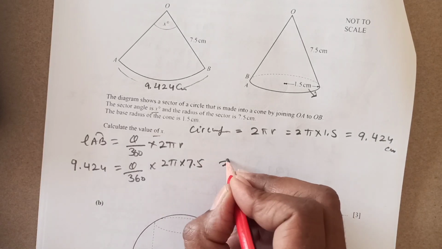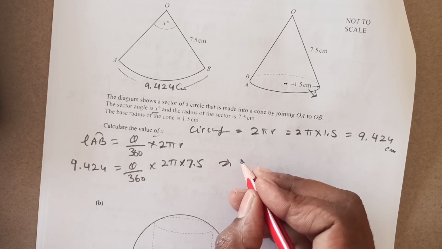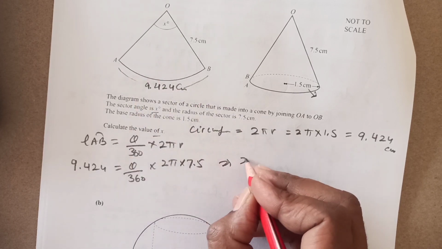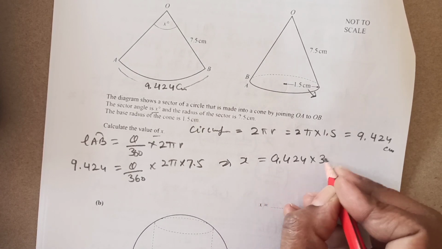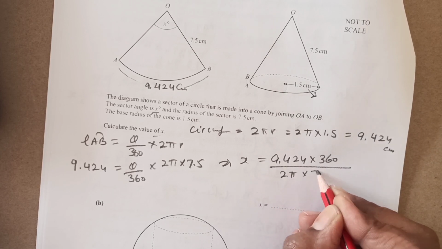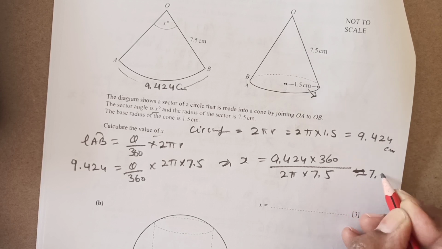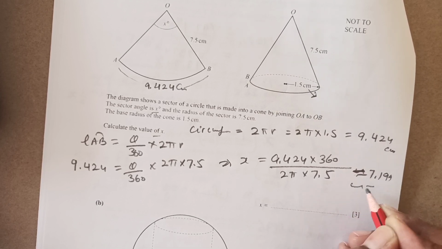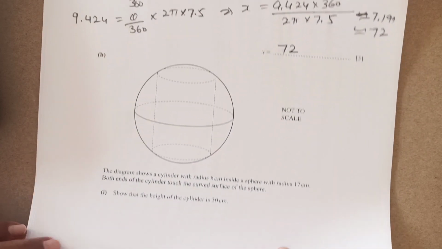So then from here the theta is going to be, theta is x here, so x is going to be 9.424 times 360 divided by 2 pi times 7.5. So this is equal to 71.99, approximately 72. So final answer is 72, right?